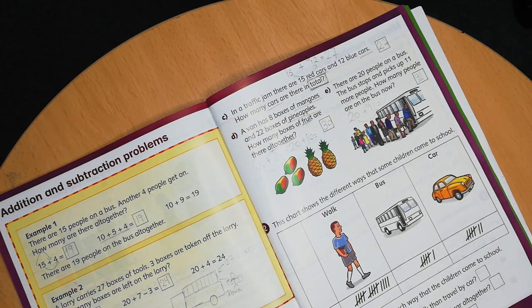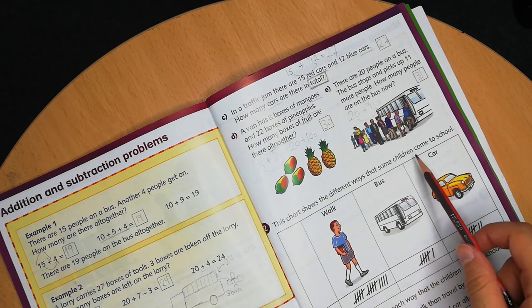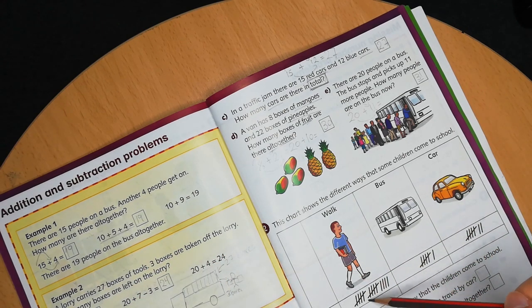All right, great. Now, moving on to the next one. This chart shows different ways that some children come to school. Now here are tallies of how many children use each method to go to school: to walk, to go by the bus and the car.